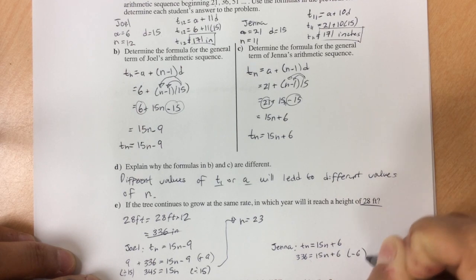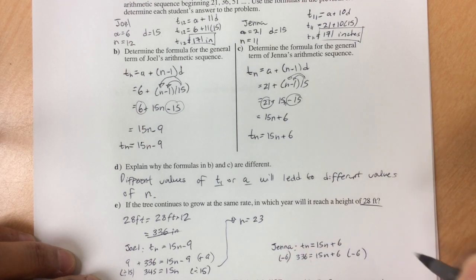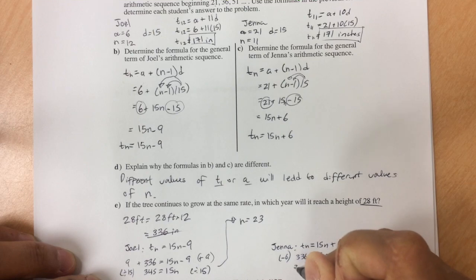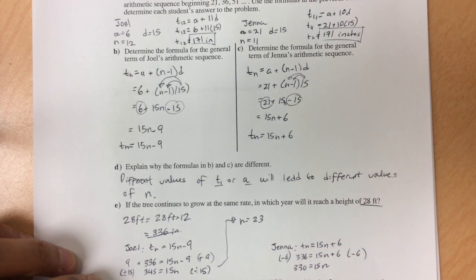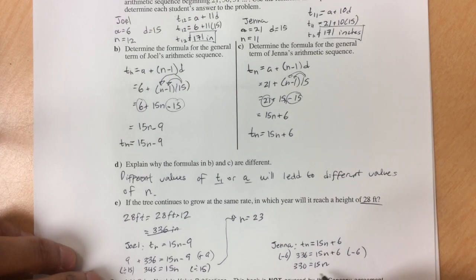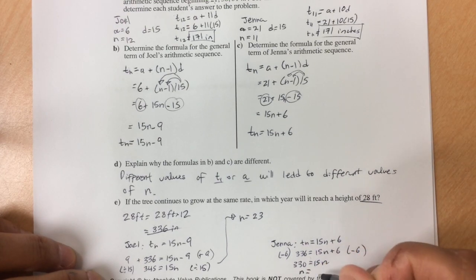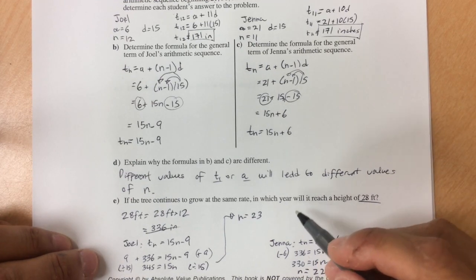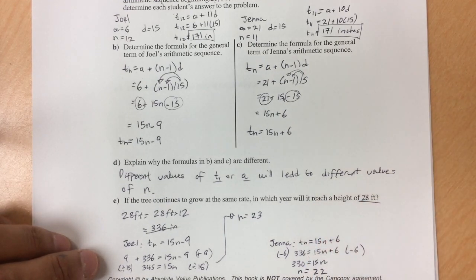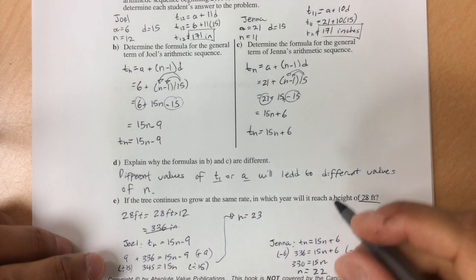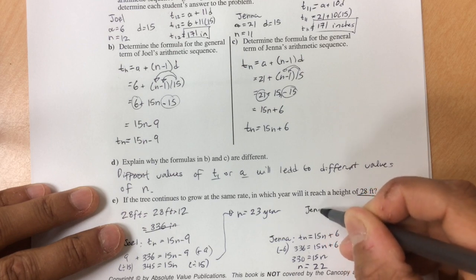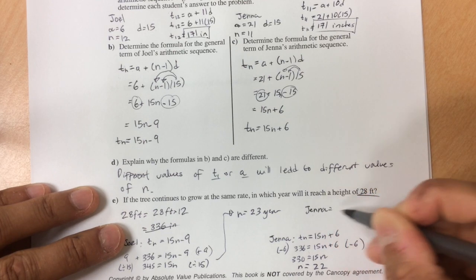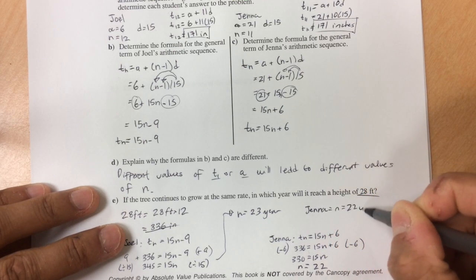I need to subtract 6 from both sides to isolate my value of n. It leaves me with 330 is equal to 15n. And if I divide both sides by 15, that's going to leave me with a value of n equal to 22. So Joel, 23 years. Jenna, her answer was n equals 22 years.